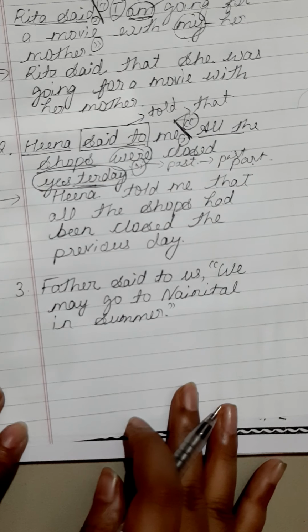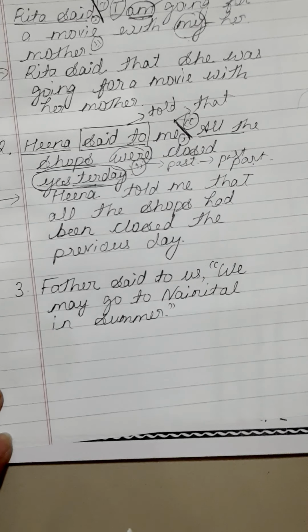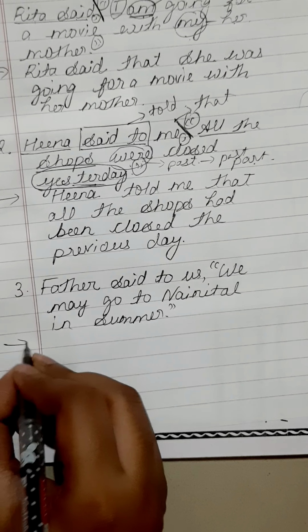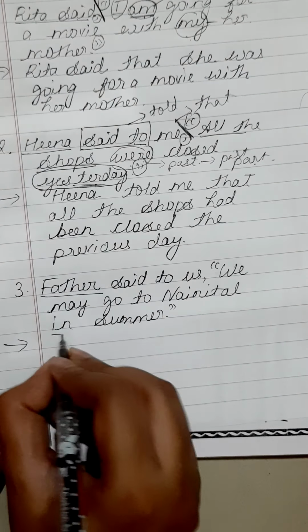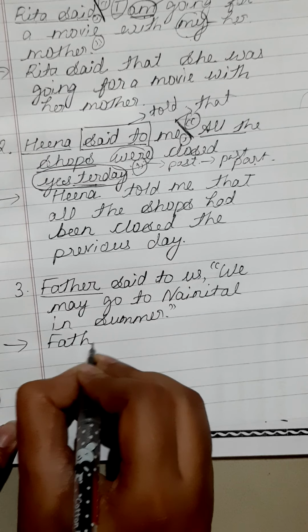So this is the direct speech. We will convert this into indirect speech. Father will remain as it is. So we will write father.